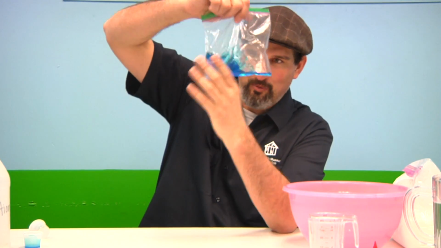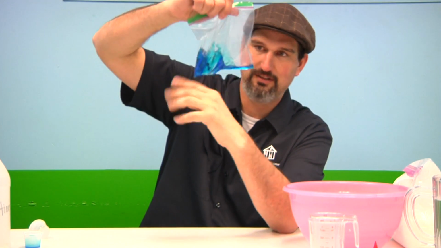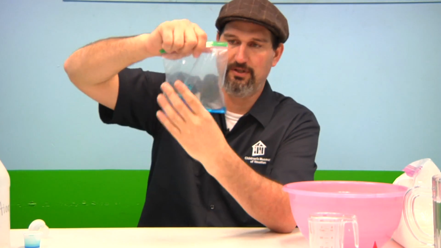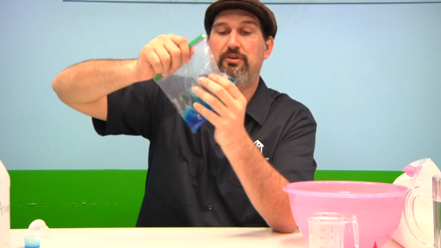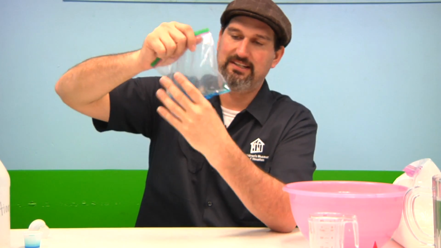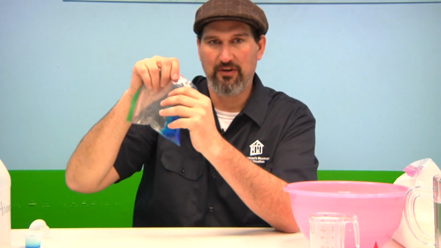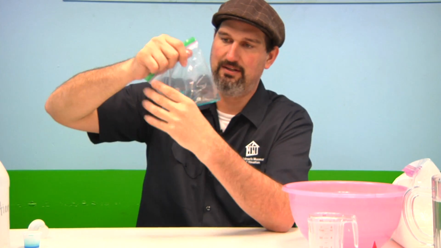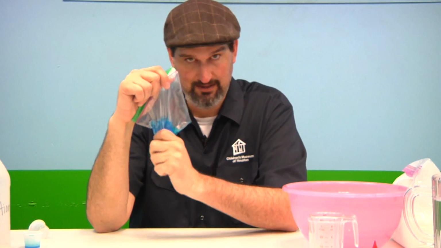Even from the very beginning, can you see how much more solid it's becoming? What I'm creating right now is a polymer. A polymer is a long chain molecule with repeating subunits. What's happening here is I'm bonding together the borax solution and the glue solution, and all the water in both solutions is being trapped between these repeating subunits. And the more I squeeze it together, the more solid it becomes.